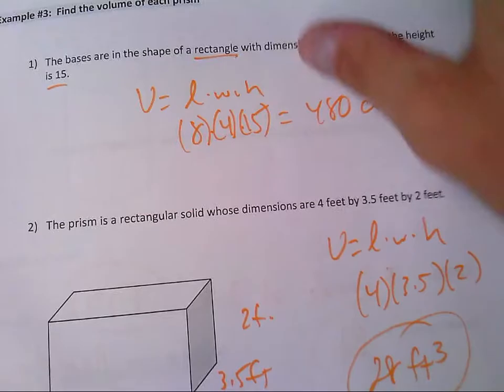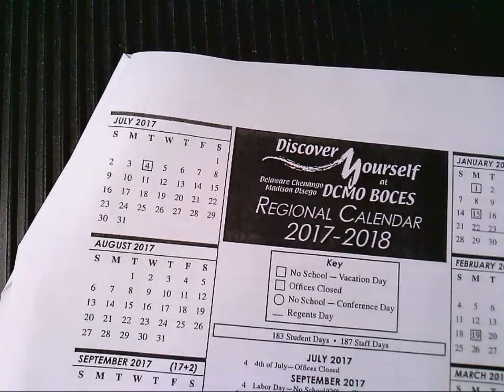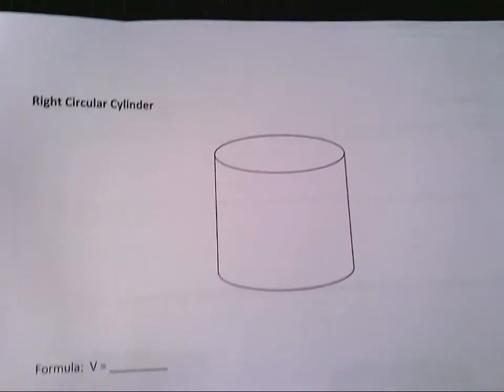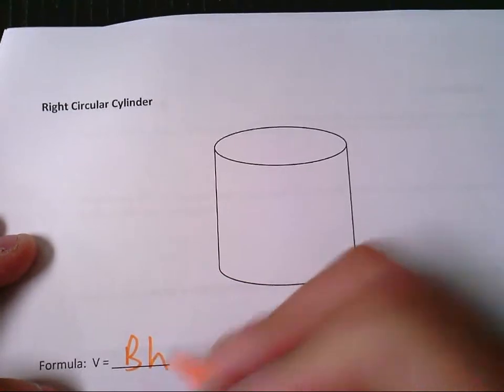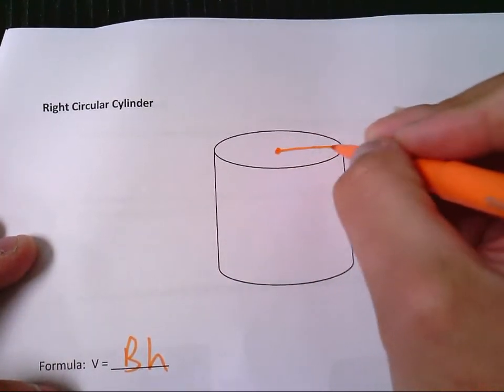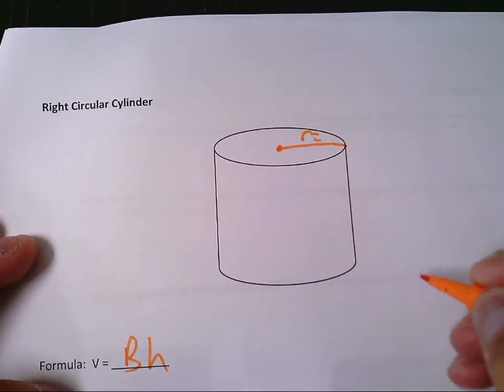Focus a little bit. All right, moving on to the cylinder. The cylinder is the one that's going to be a little bit more complicated. It's a different type of formula, but it really does follow the premise of base area times height. So here's a cylinder. Typically in a cylinder you have a radius or a diameter.